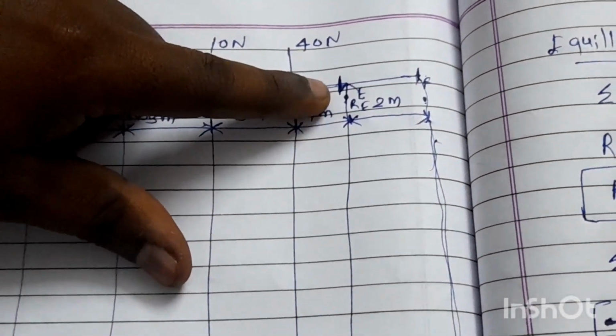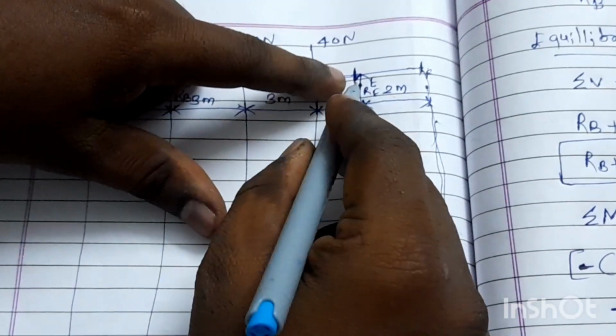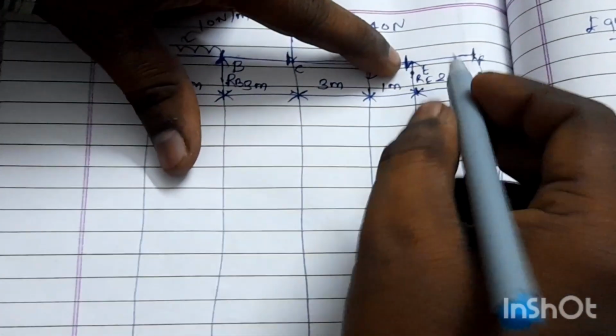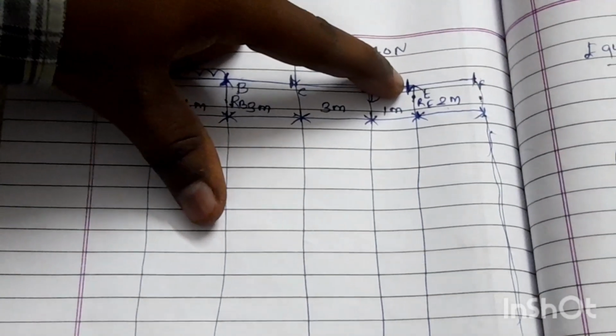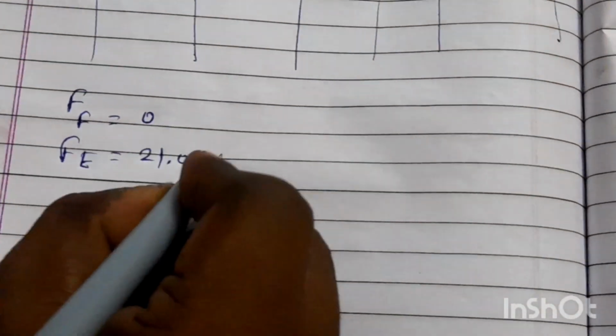Next it comes to the point F at E. So you will have only one force, that is RE. We are concentrating from the reference point only right side, so right up is positive, this is upward direction, so this is taken as positive value. What is RE? RE equal to 21.03 Newton.